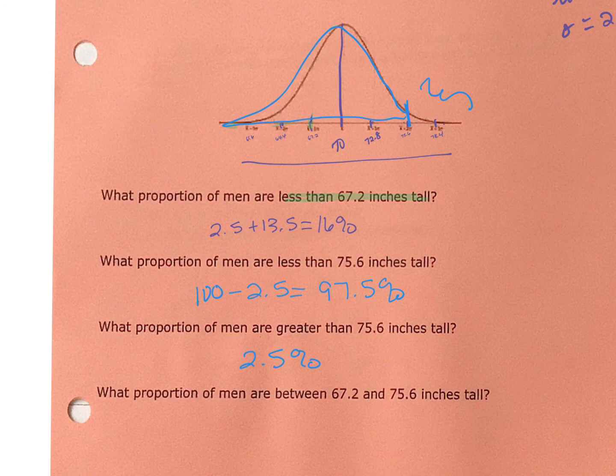Okay. All right, take a look at that question so far. This last question is saying, what proportion of men are between 67.2 and 75.6? So we're looking at this part that I'm shading right here, from 67.2 up to here. There's a few ways of thinking through that one. Alex and Mason, you were both saying something.